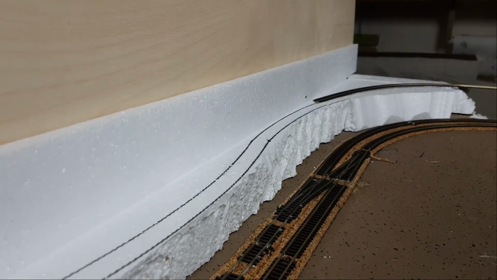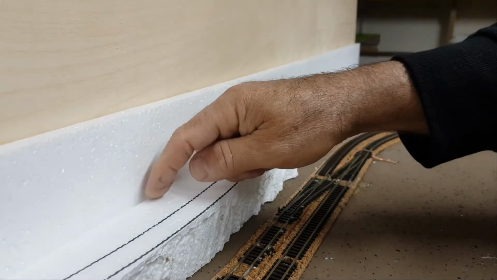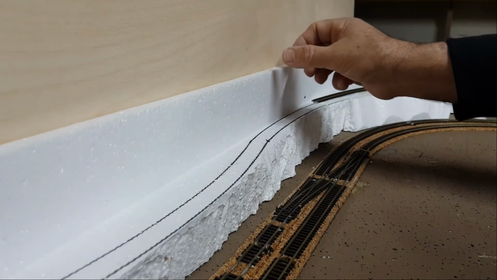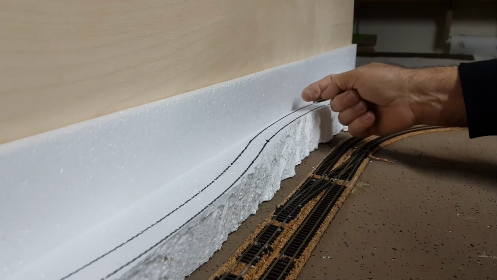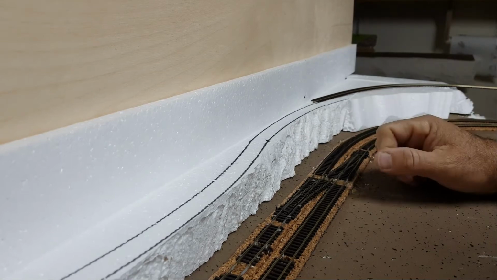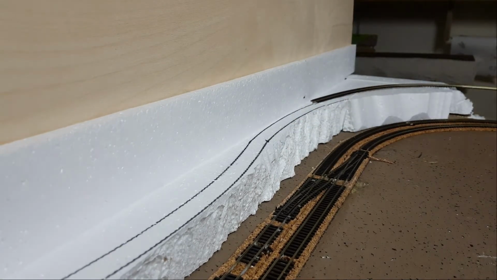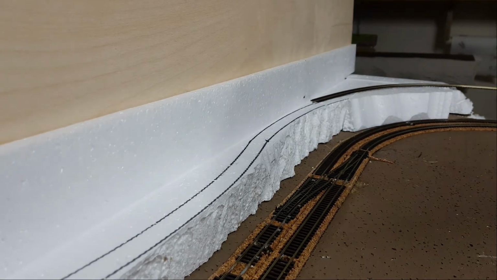I was thinking something like this. Here, these boulders, there will be a boulder here. Maybe the rock here will come down over, and the train will go under the little, I'll call it a tunnel. But up here, I have another plan. Let me see if I can explain it.